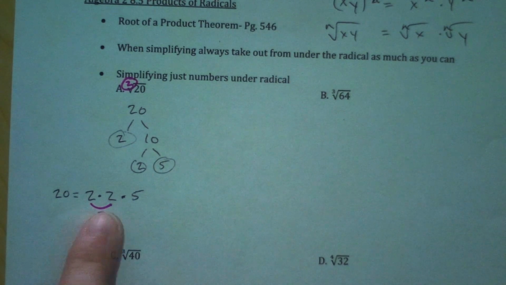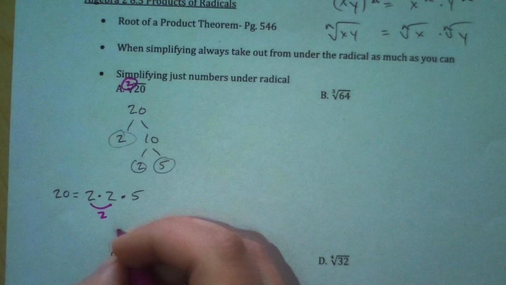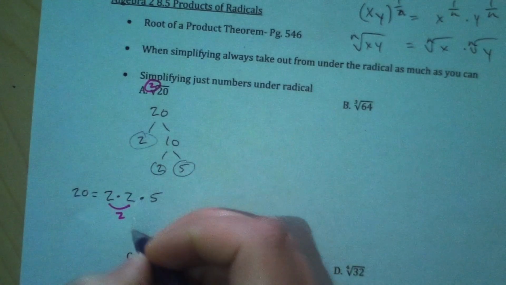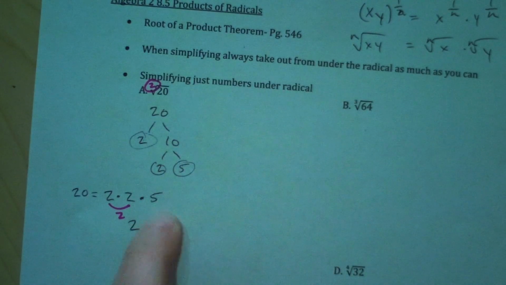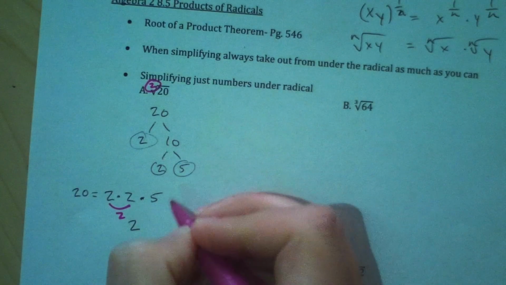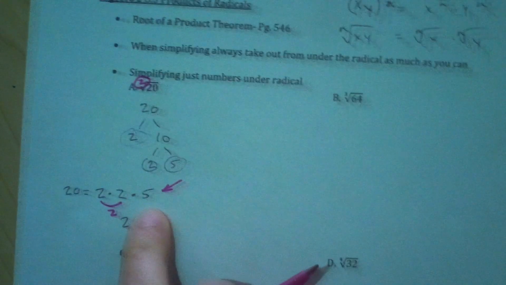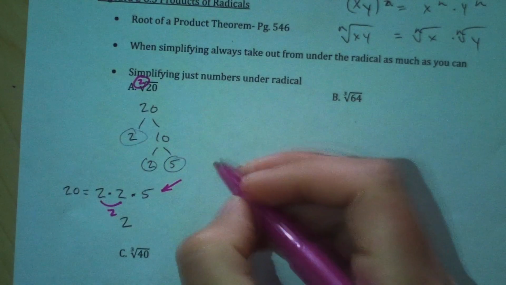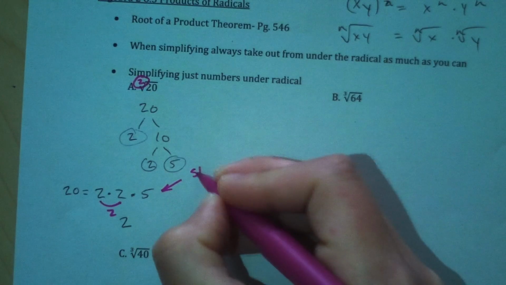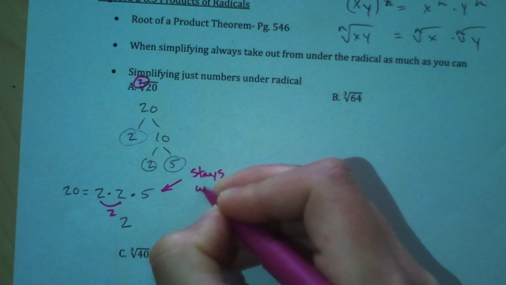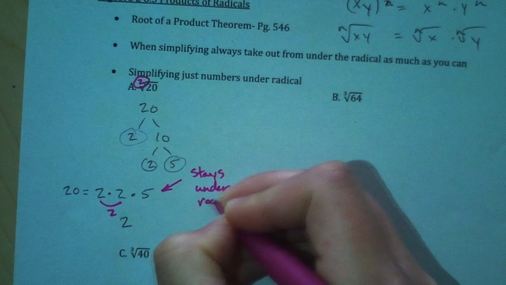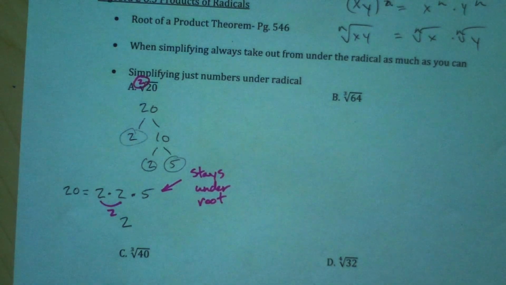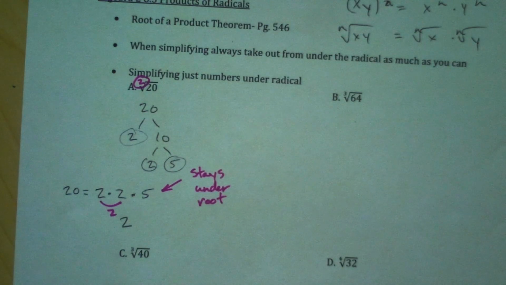Now here, I want you to write like a little arrow. If this can't be grouped up into the proper grouping size of whatever that root was, it's going to stay under that root. So I'm just going to write "stays under root," or you could put "stays under the radical," because it couldn't be grouped up in that group of 2. Does that kind of make sense? So here, that could be grouped up, so that goes outside of it, but since that can't, that stays under that square root. So that would simplify to 2 square roots of 5.